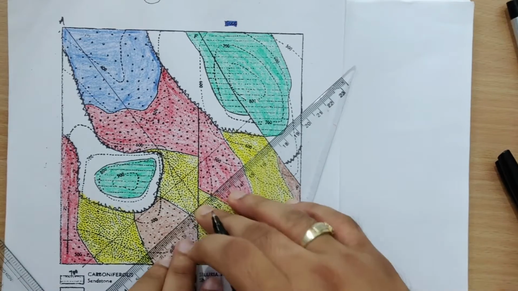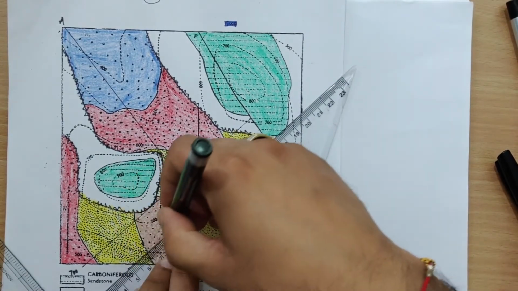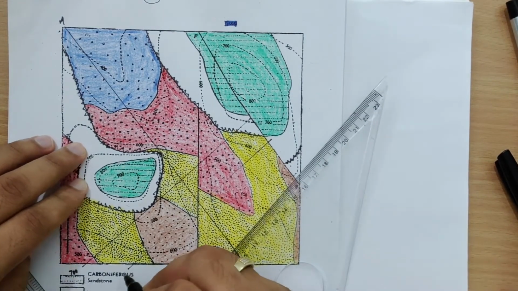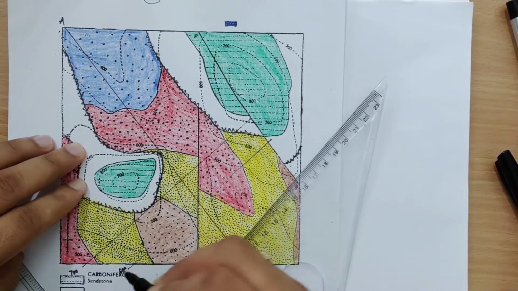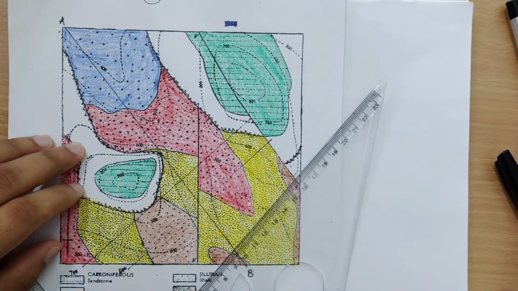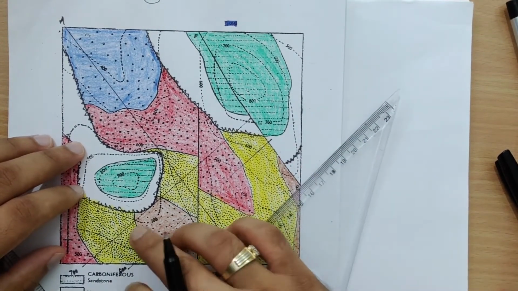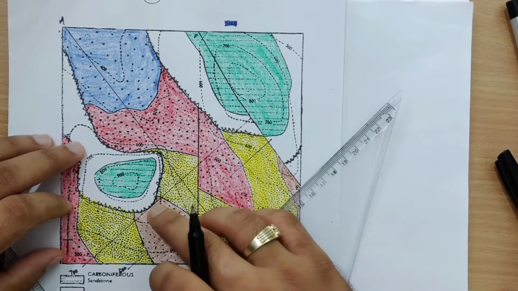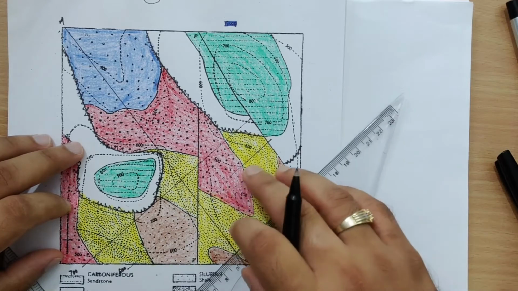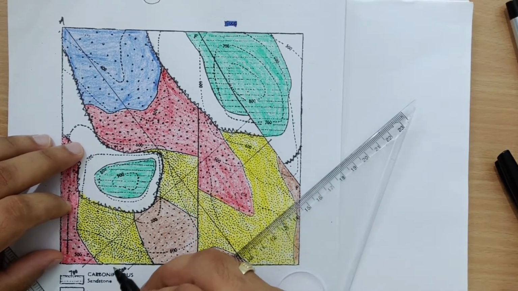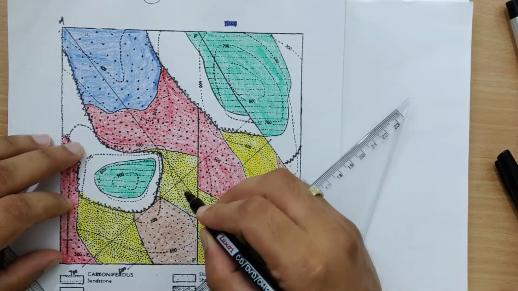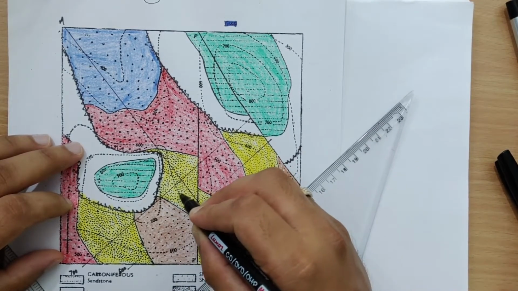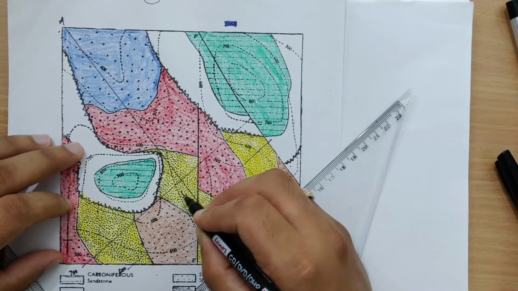Now let's draw this strike line as well. The value of this strike line is 600 feet. So if we have two strike lines of successive values, then going from the higher value of a strike line to the lower value of a strike line, we have the direction of dip. It means this is the direction of dip. This is the dip direction.